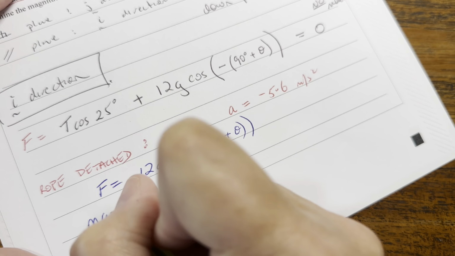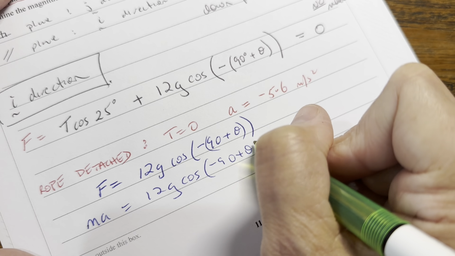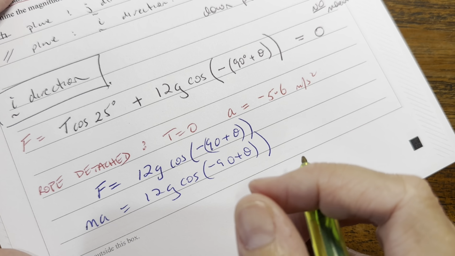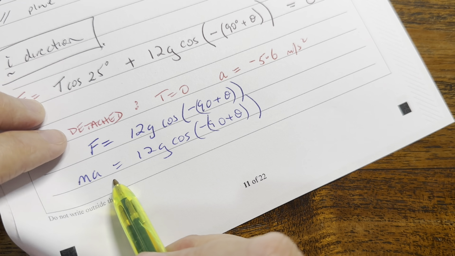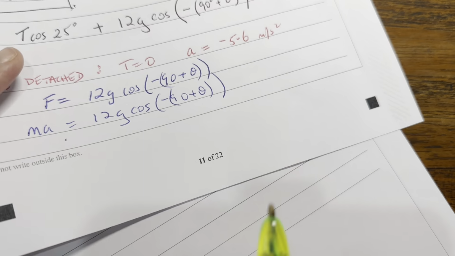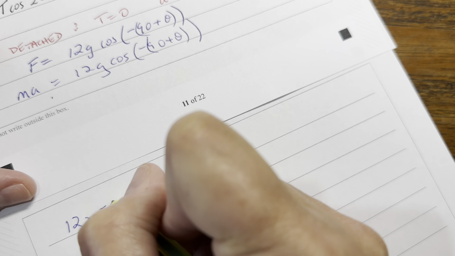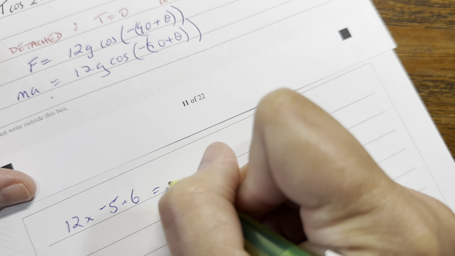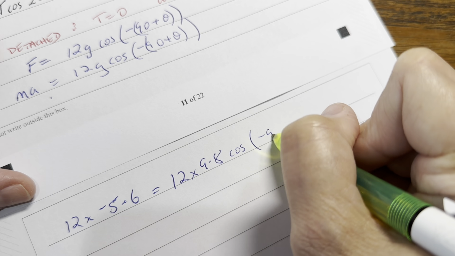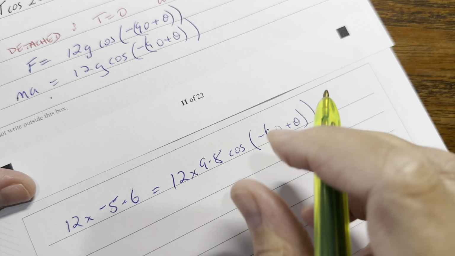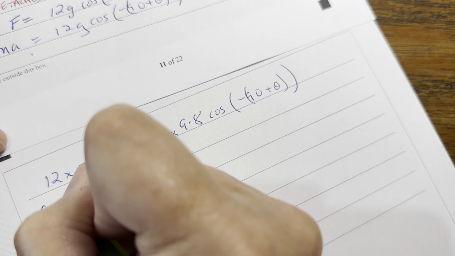Force is mass times acceleration. Hang on, I've got too many brackets there. There we go. So let's substitute in. Our mass is 12. Our acceleration is negative 5.6. 12 times 9.8 cos of negative 90 plus theta. And we need to work out that angle, don't we? Solve n.